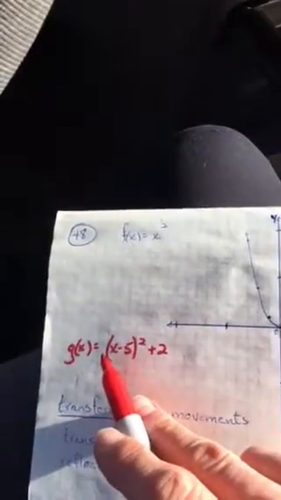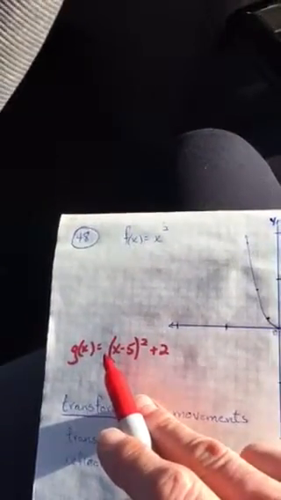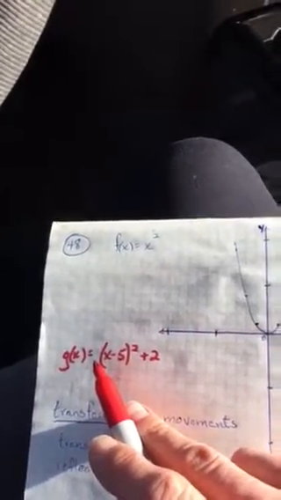That was the translation, or that's how much it translated. Reflection, there's no reflection here, because remember our a right here is a positive 1, so it still opens up. And it has the same amount of opening. It's not stretched anymore, not a little bit more narrow. It's not a little bit wider, so it stays the same, but the vertex has changed.